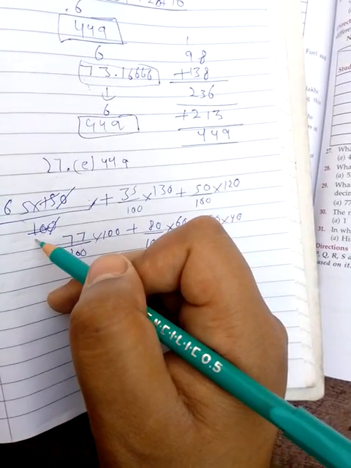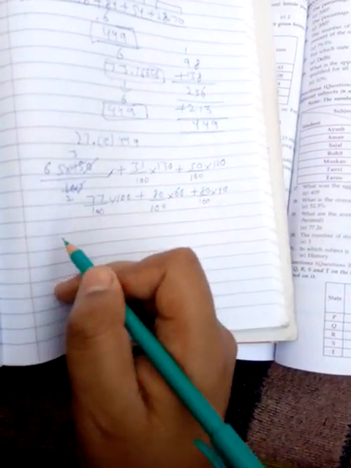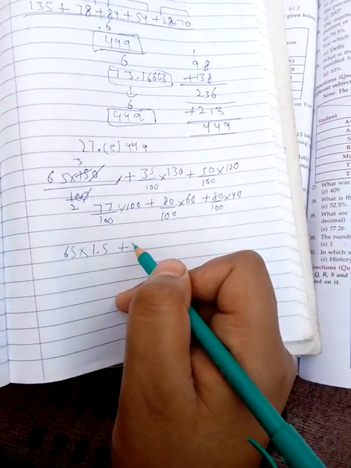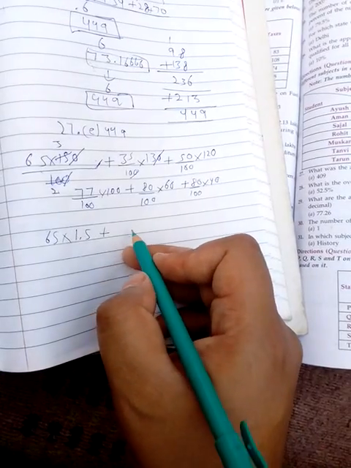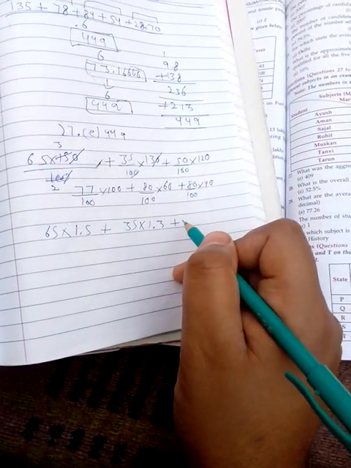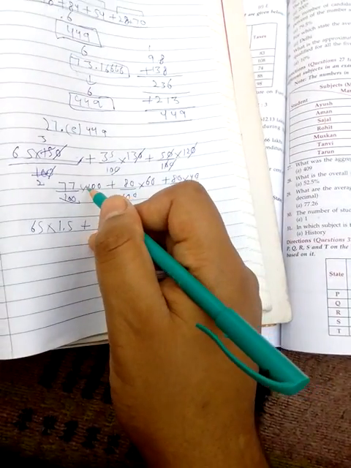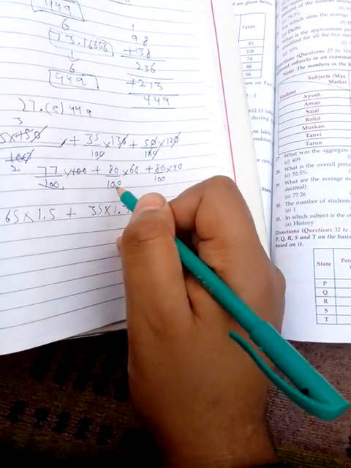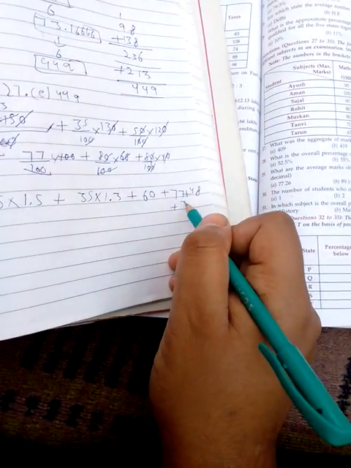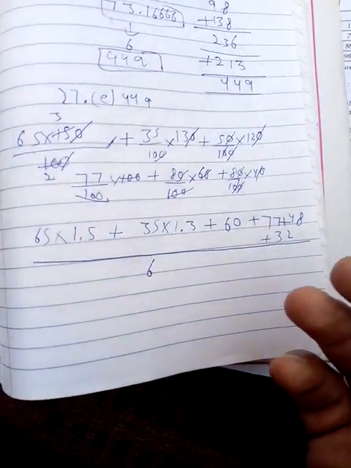And if you solve it, you get 65 into 1.5, plus 35 into 1.3, plus 60, plus 77, plus 48, plus 32, divide by 6, because this time we want the percentage, so we need to divide it by 6.